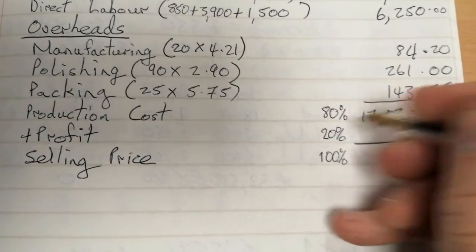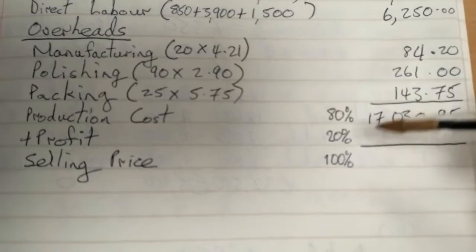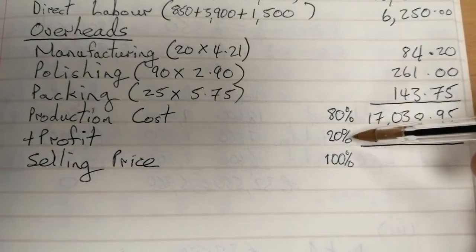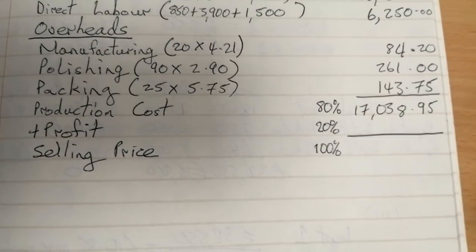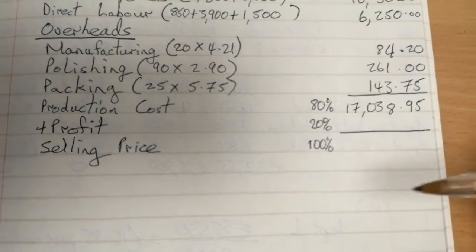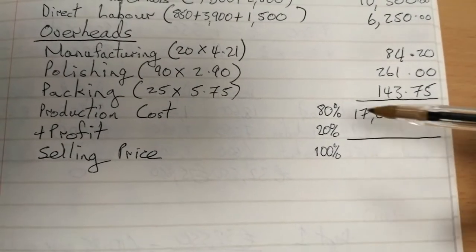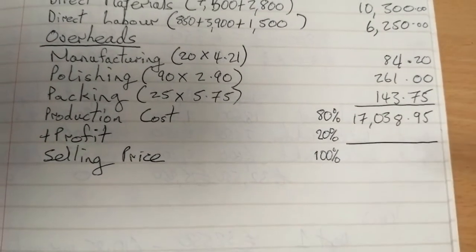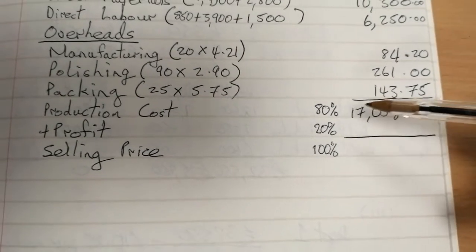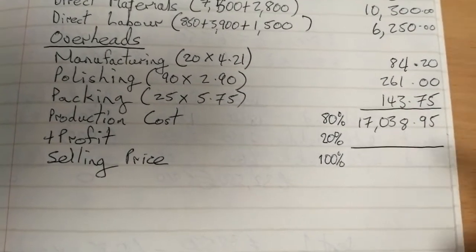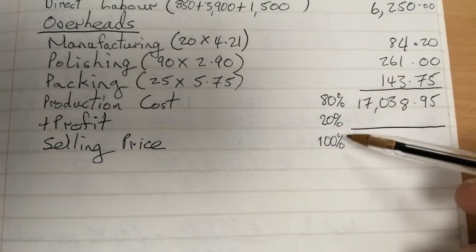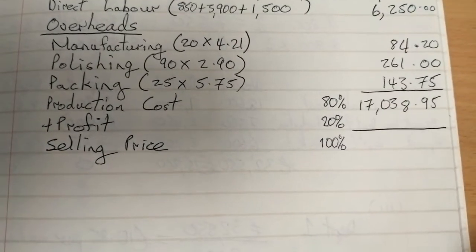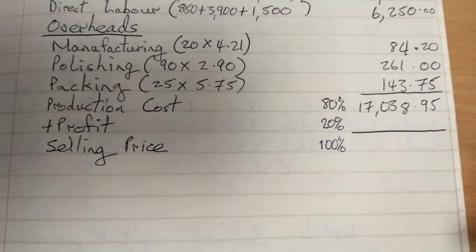In other words, the cost must be 80% of the selling price if the profit is 20% of the selling price. So whenever they give us the profit margin of 25%, it means that the cost would be 75%. Profit margin of 30%, then the cost would have to be 70%. So whenever it's a profit margin we're talking about, that places the selling price at the 100% mark.